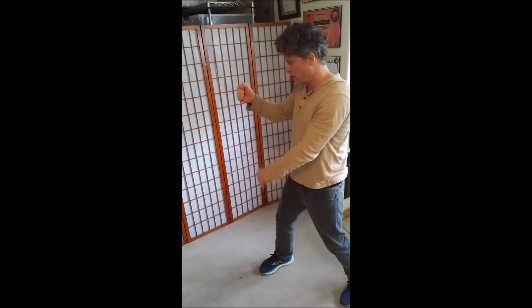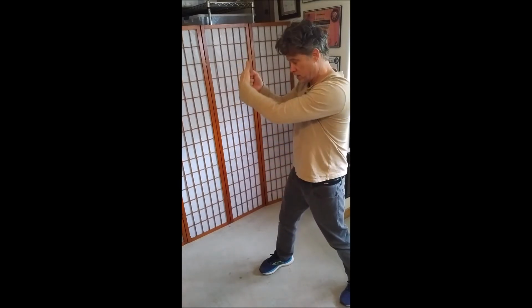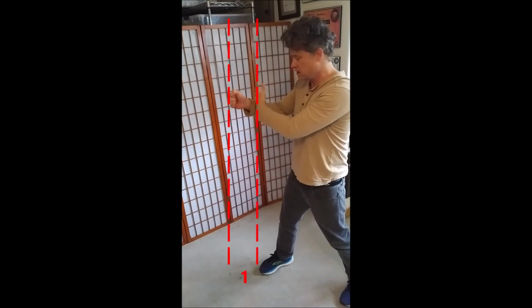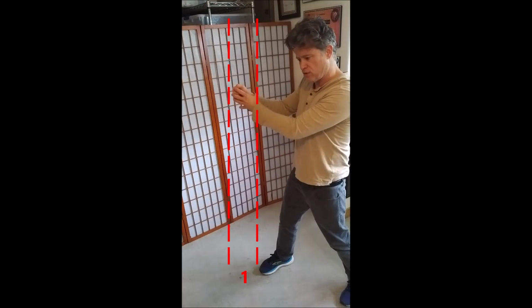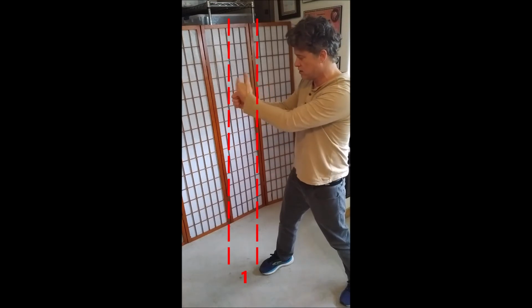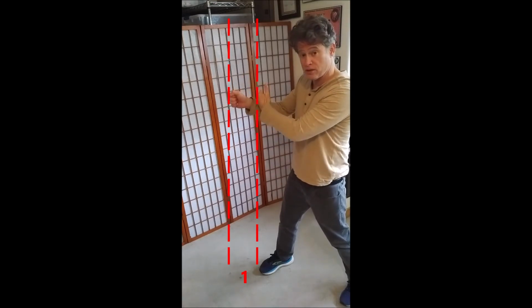That's the starting point, and that is the first line. So the first line goes here. The second line cuts in right about the wrist here. Okay, so that's my second. My first zone is this little section. This is a target. This can be used to be hit.